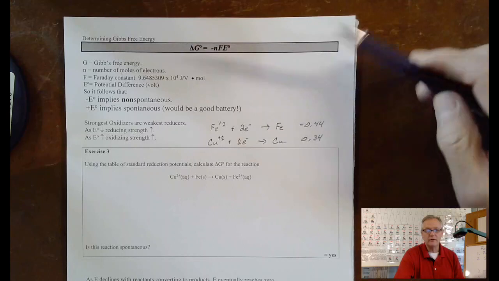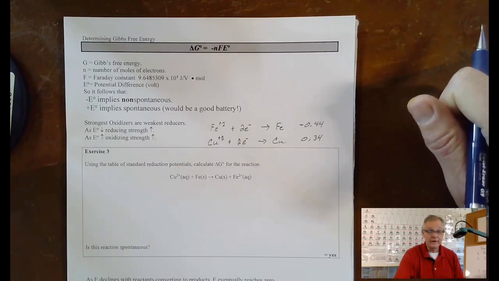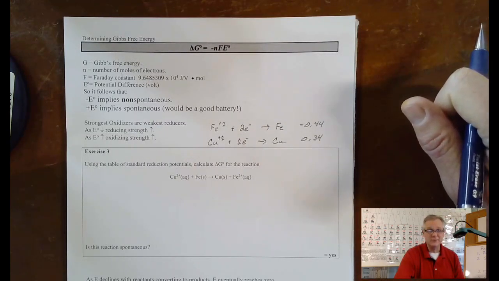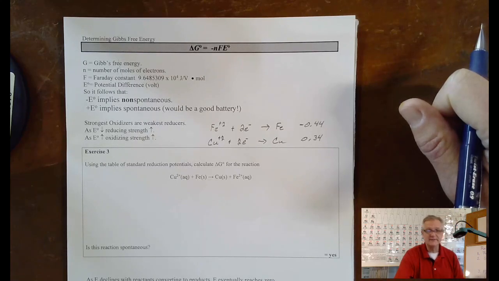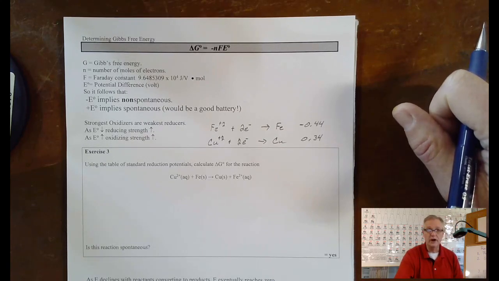I apologize for all the sun that was in part 2. I went ahead and waited about 30 or 40 minutes, and the sun's moved a little bit, so now we don't have that huge glare.